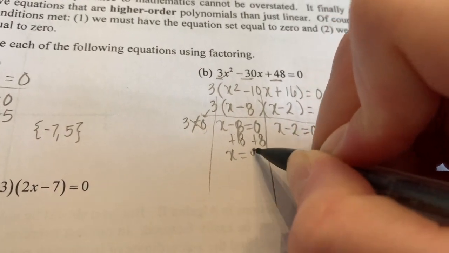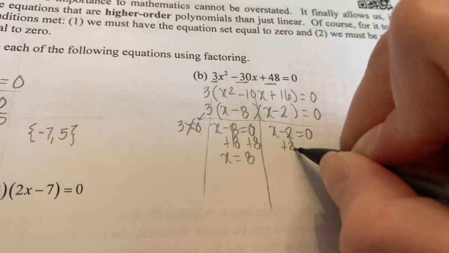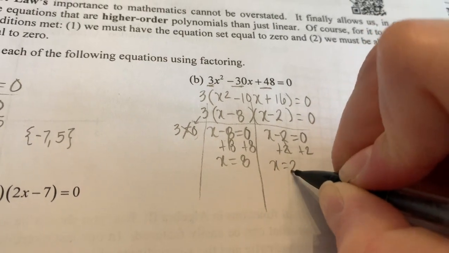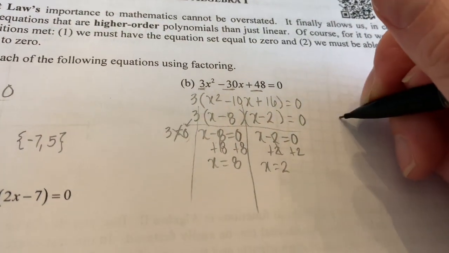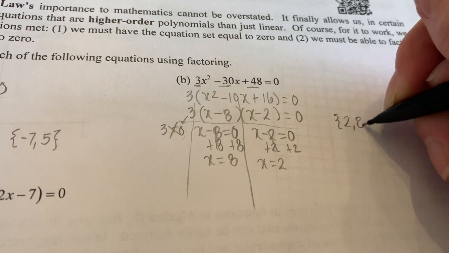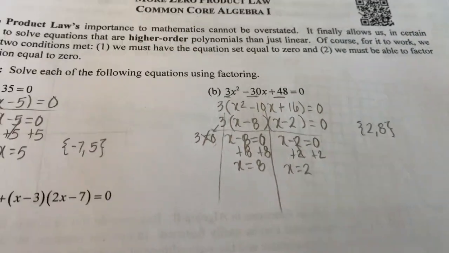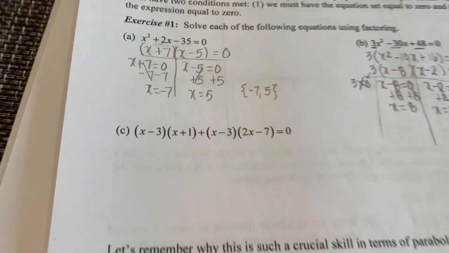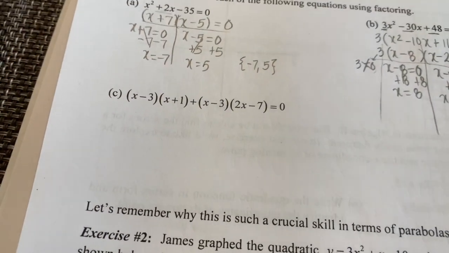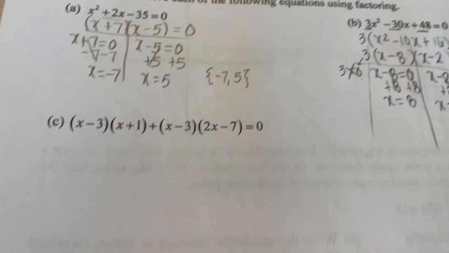Here is x equals 8, and I add 2 to both sides here, and x equals 2. So my final solution set, the smaller one comes first, 2, 8. Okay? Now, let's take a look at this guy here. Believe it or not, this can actually be factored.